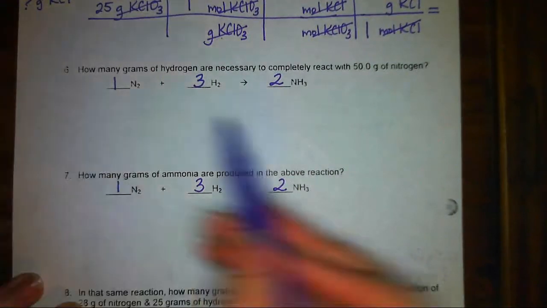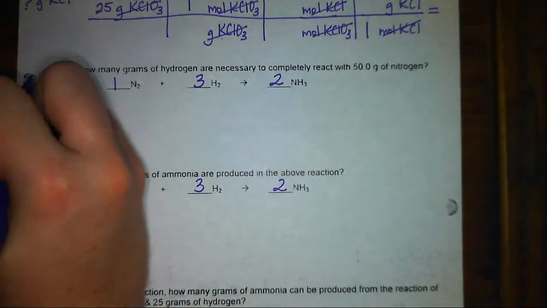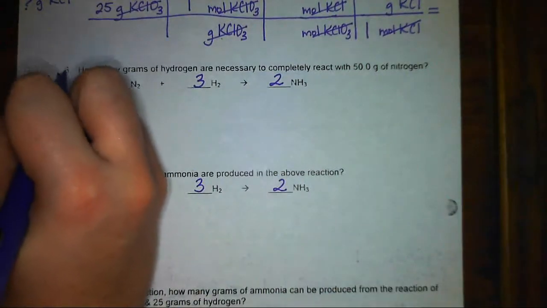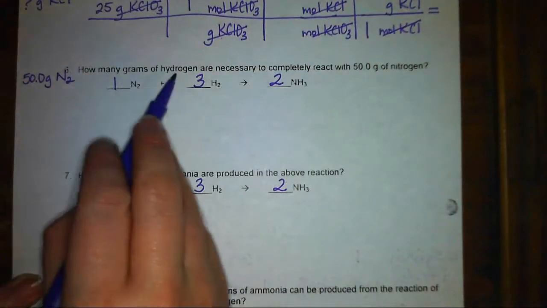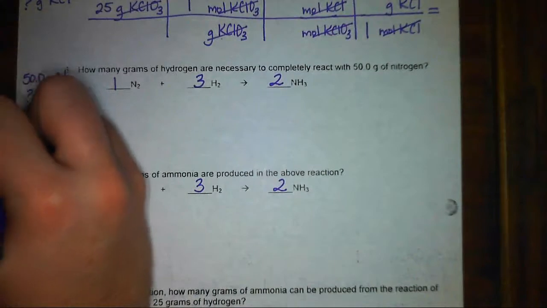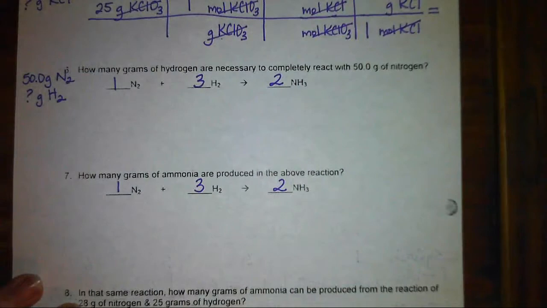Okay, number 6. I'm going to start off with 50 grams of nitrogen. So out to the side I remind myself, I'm starting at grams of nitrogen, and I'm trying to calculate how many grams of hydrogen. So my question mark is grams of hydrogen. I need to go from grams of one substance to grams of another. I cannot go directly from grams of one substance to grams of another. I'm going to have to work my way through moles like I did in the previous problem.